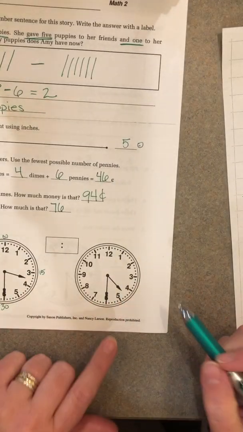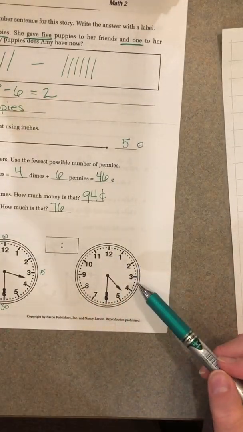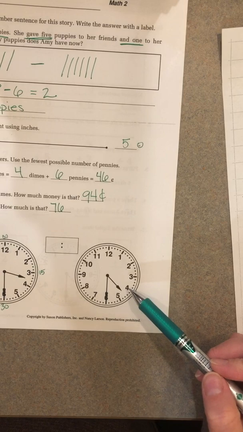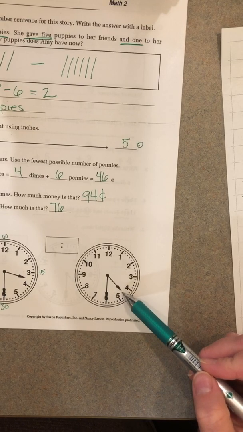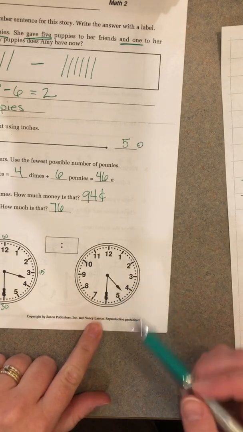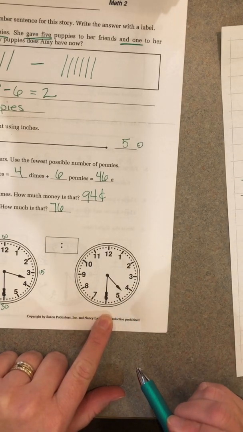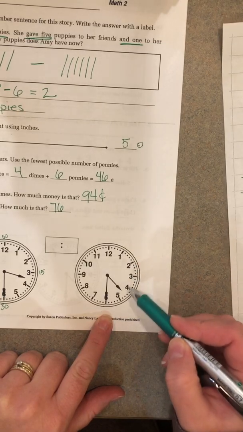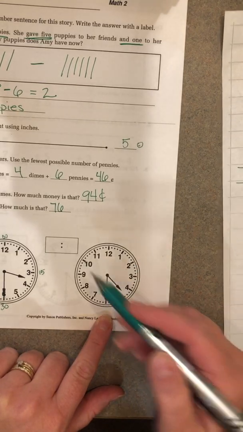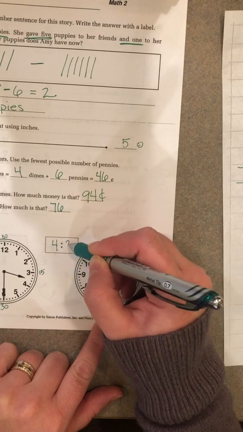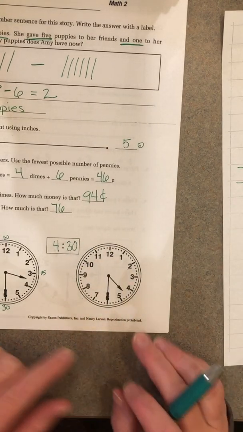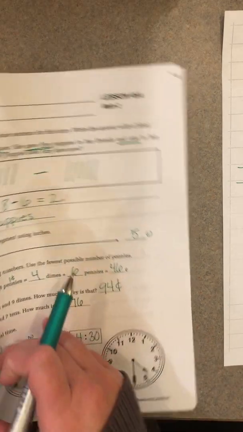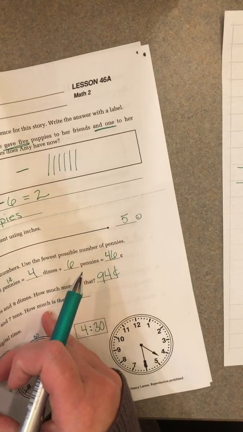Next one. The hour hand moved. So now the hour hand is a little after the 4, halfway between the 4 and the 5. It has not gotten to the 5 yet. So it's 4. And again, what is this? 5, 10, 15, 20, 25, 30. It is 4:30. That's the whole thing. Do your very best.